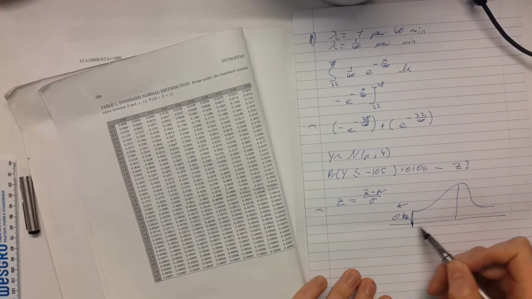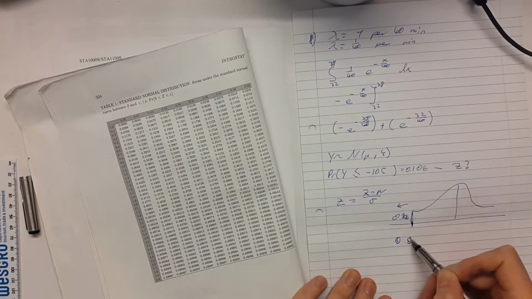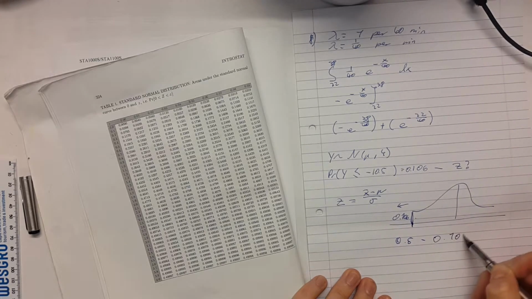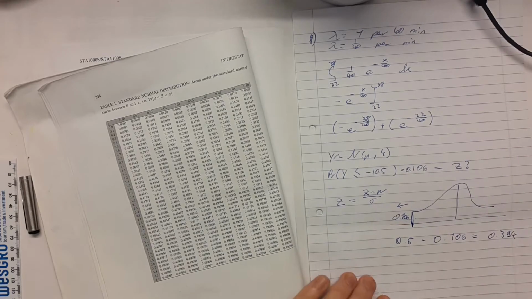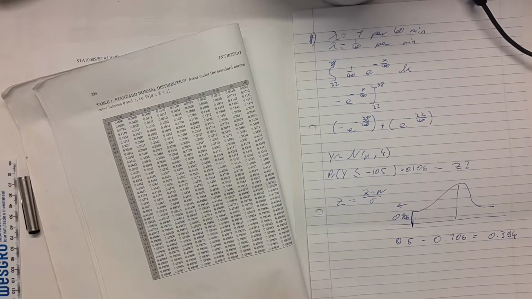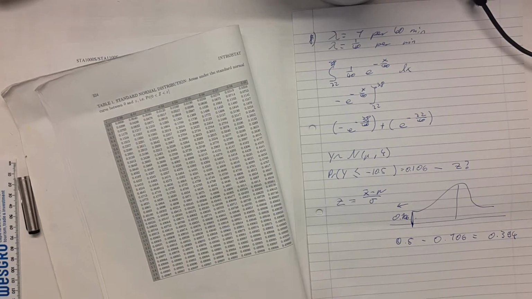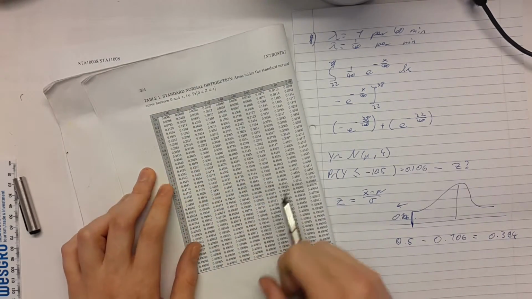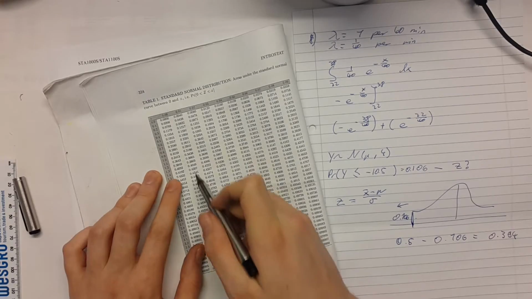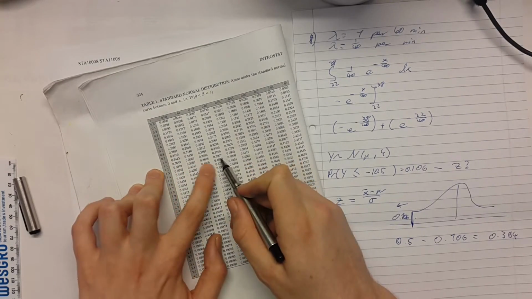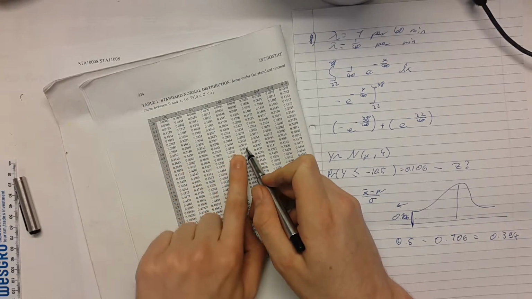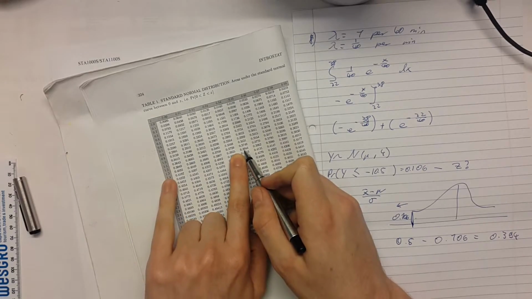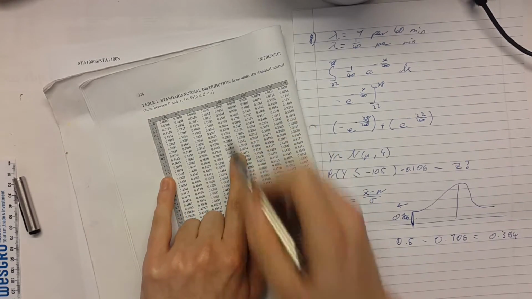To find this value, we have to do 0.5 minus 0.106, which is equal to 0.394. That's the probability that we have to look up. If we jump straight into the tables, we're looking for this value over here. So 394, I've got a 3, I've got a 9, and I've got a 4. Okay, so we'll use that, and that works out to be 1.25.